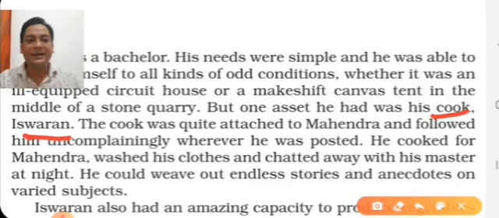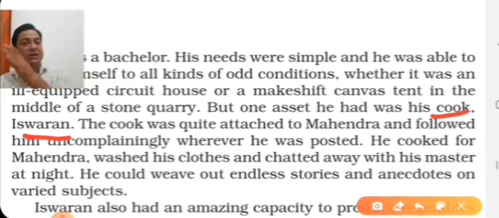The cook was quite attached to Mahendra and followed him uncomplainingly wherever he was posted. So the best quality of the cook, or servant, was that he didn't have any kind of complaint to his boss, to Mahendra, wherever he was posted for different work. He also went along with him, because this was Mahendra's job, to work at different sites. But as a loyal servant, he adjusts with his boss in any type of area.